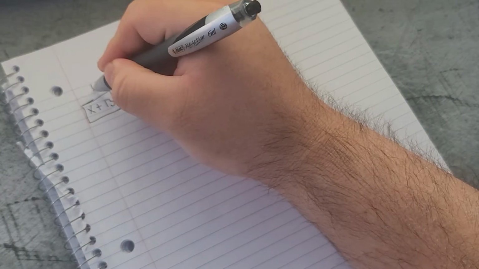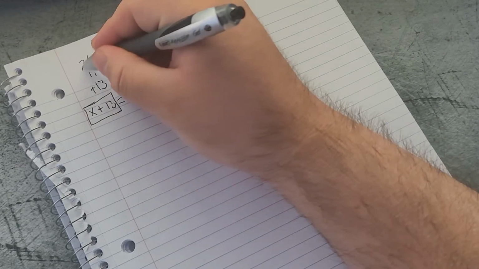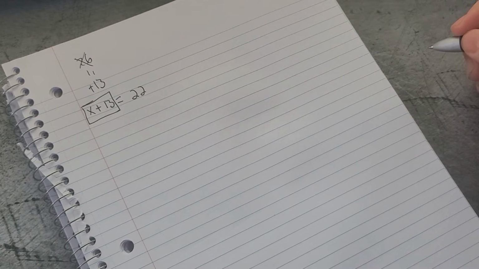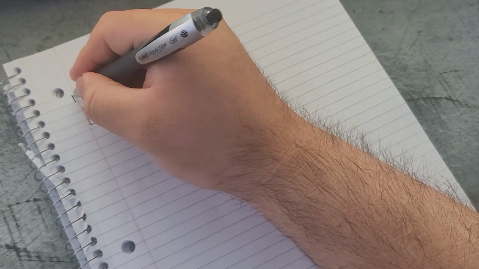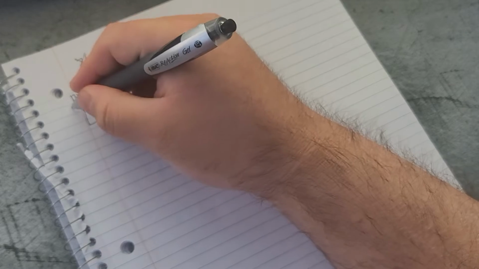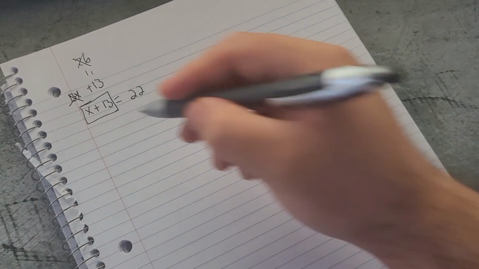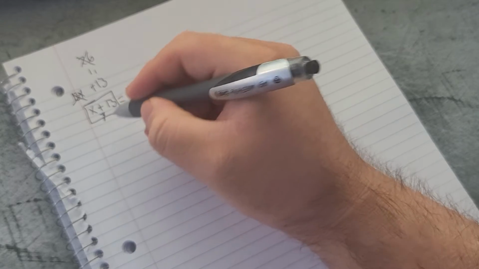Adding 13 to this would make it 26, so that's no good. If you thought about adding 13 to x, that would be 13x, which is also no good. So hopefully you'll decipher that instead of adding, you want to do the opposite of the operator, which here is plus. So you want to subtract 13.